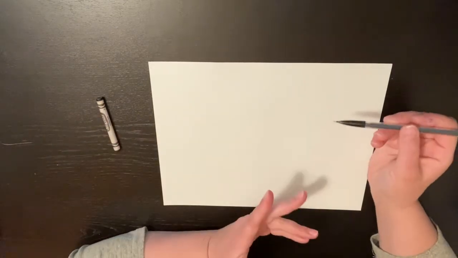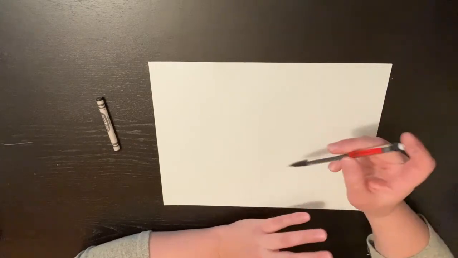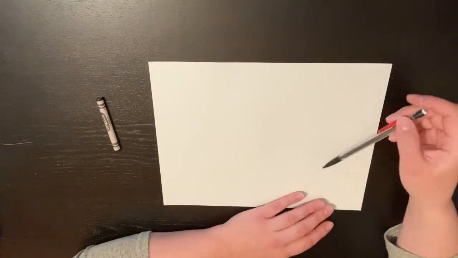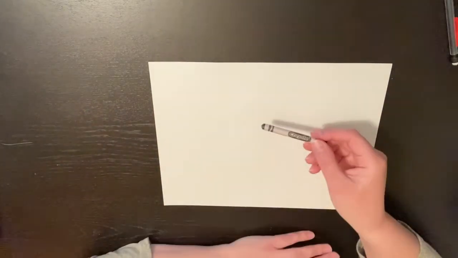And the reason we start with our pencil is because if we don't like what we do, we can erase it and fix it. Now, actually, it's kind of hard to see Miss B's pencil on the camera, so I'm just gonna do mine with the crayon right away.